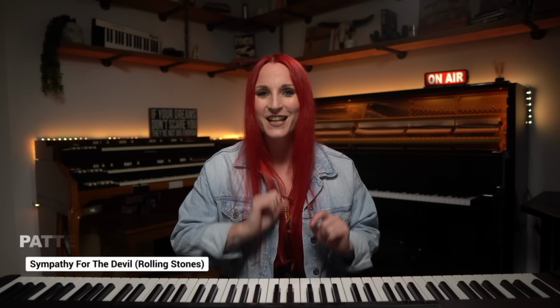All right, we're now at pattern number 5, and for this one, we're going to go with a syncopated rhythm in the style of the song Sympathy for the Devil by the Rolling Stones. All right, so it sounds just like this.